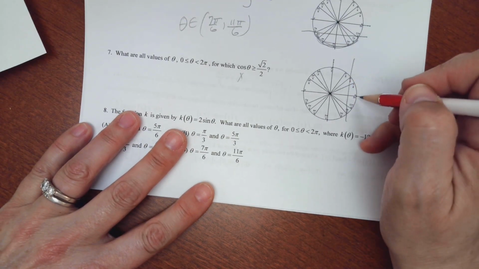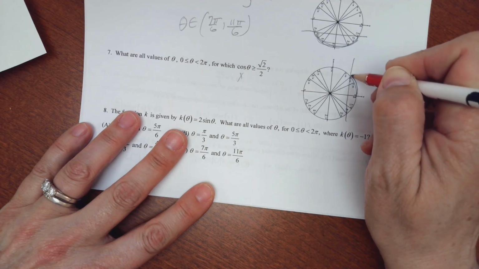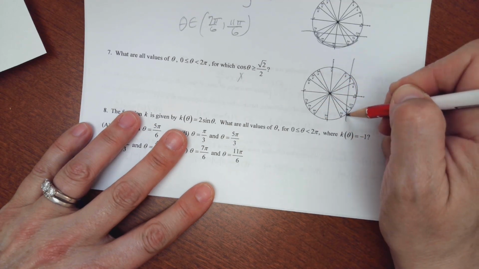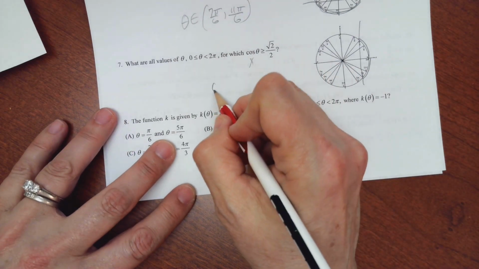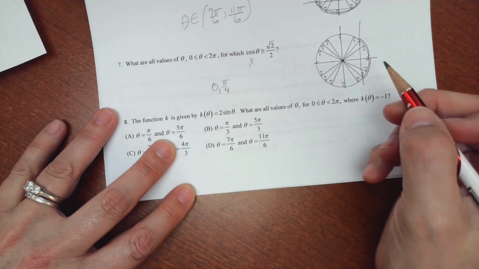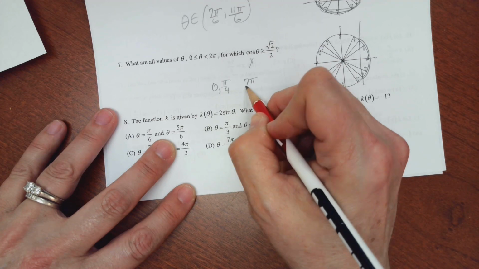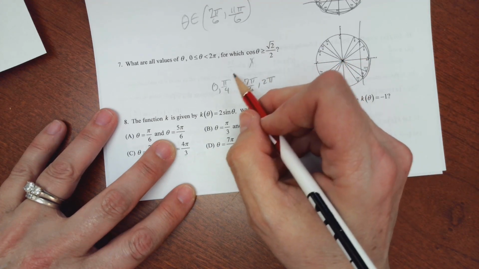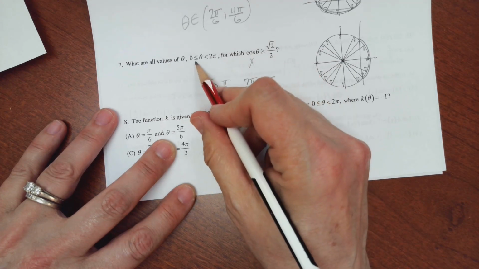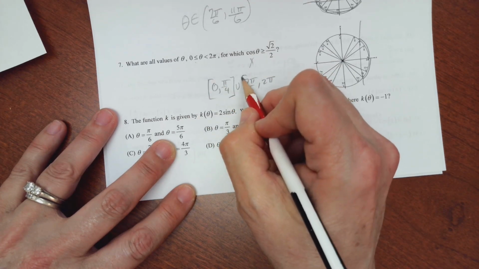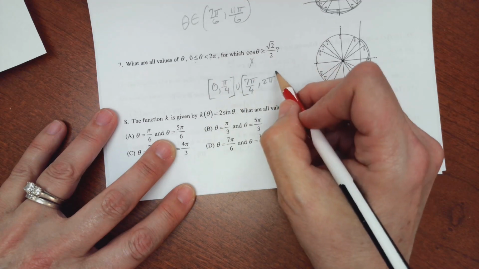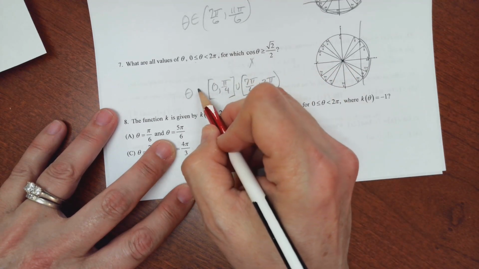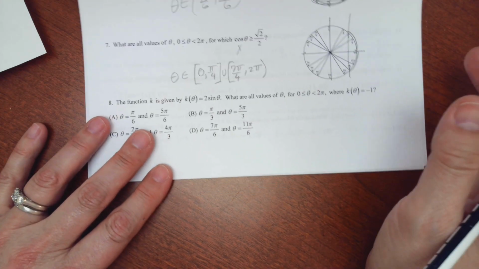All right, so when I start at 0, it basically gives me this area, then it stops, and it gives me this area. So I have to say 0 to pi over 4, and then I have to pick back up at 7 pi over 4 to 2 pi. It says equal to, so I can put brackets here, and it says equal to there, but 2 pi is not included, so I'll put a parentheses. So theta has to be an element of that set.